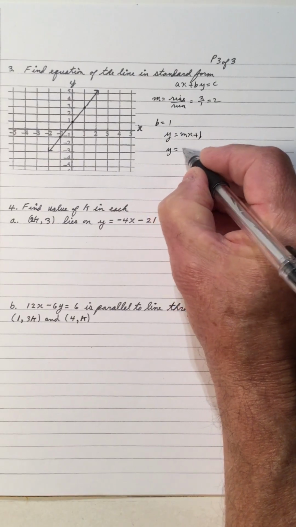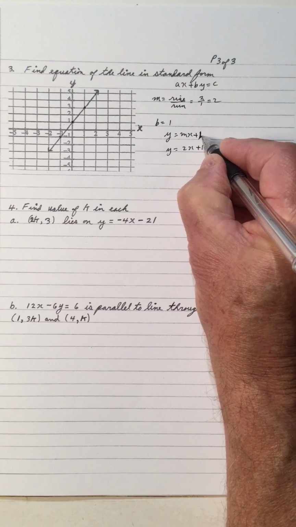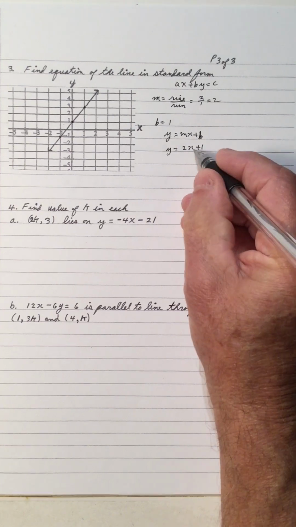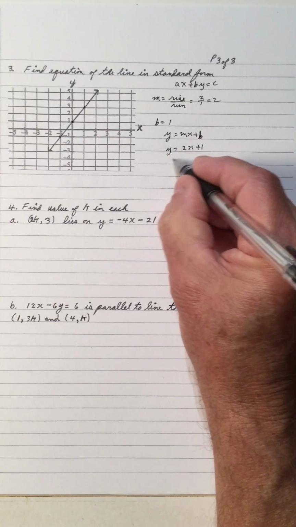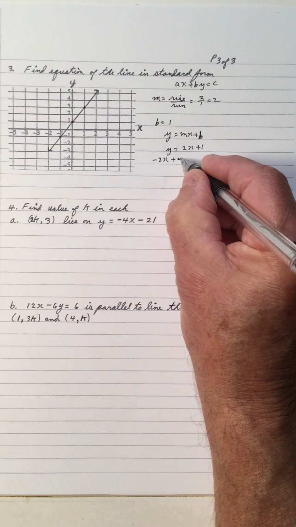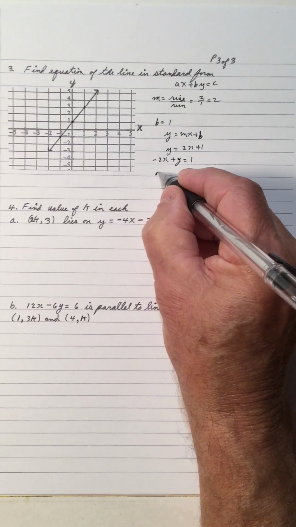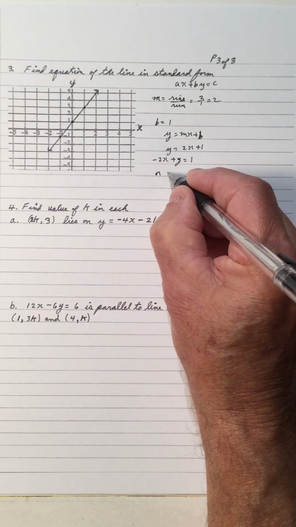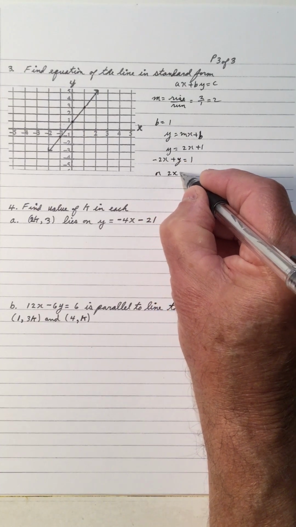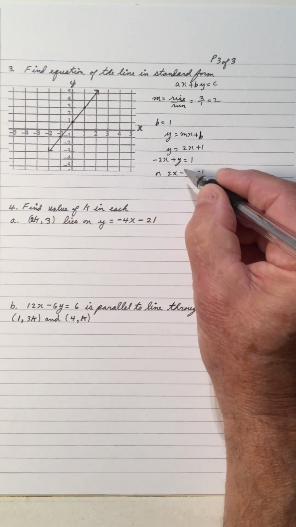So y equals, slope is 2, b is 1, y-intercept is 1. So that's slope-intercept form. Change to standard, so negative 2x plus y equals 1. So we could have that, or we could multiply by negative 1 and get 2x minus y equals negative 1. So either one of these would be standard form.